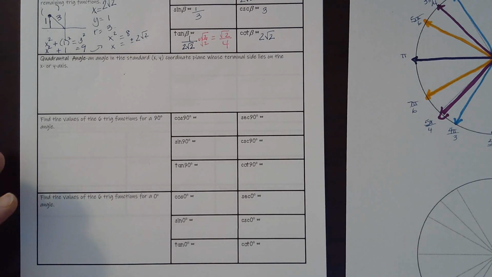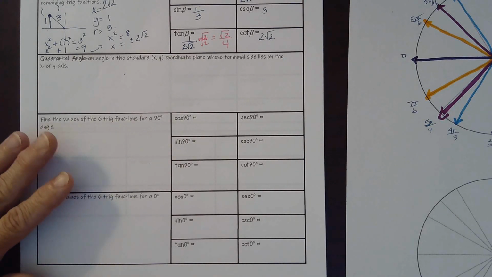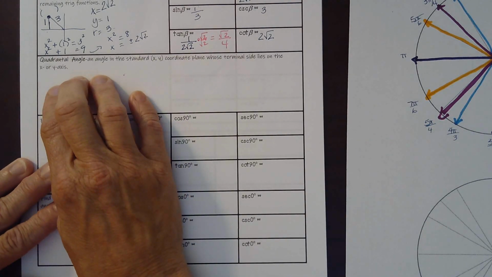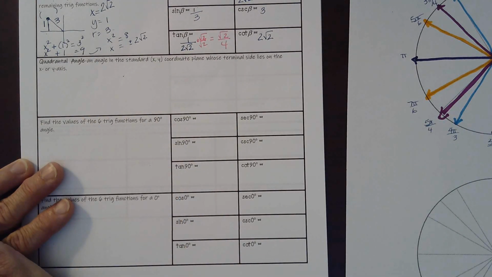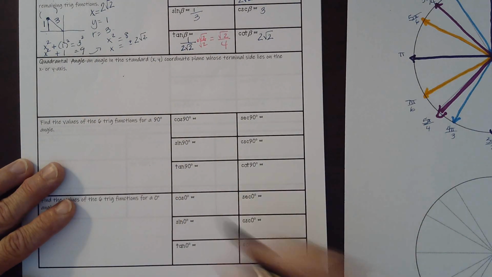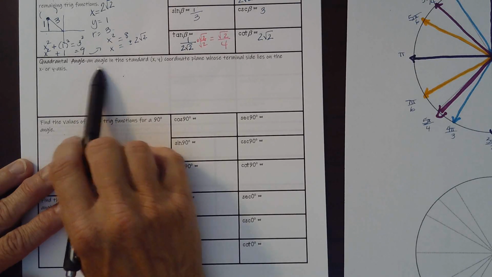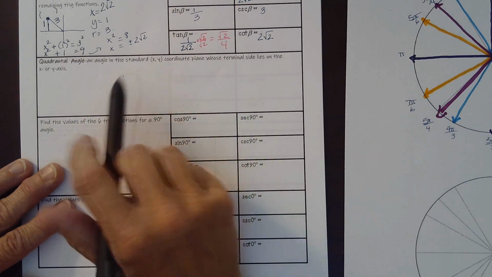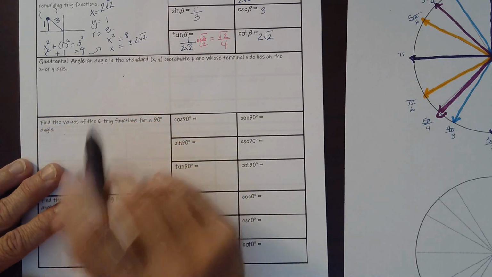We're going to talk about a quadrantal angle. This is part 2 of lesson 2. So we're going to begin by talking about a quadrantal angle. That's a weird word, but a quadrantal angle is an angle in the standard XY coordinate plane whose terminal side lies on the X or the Y axis.